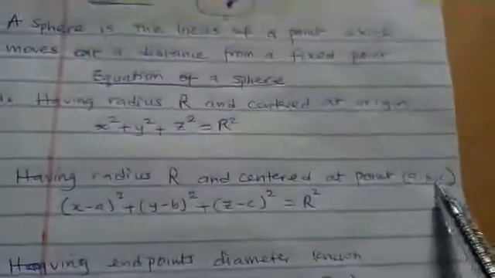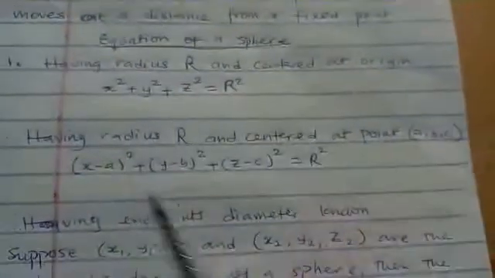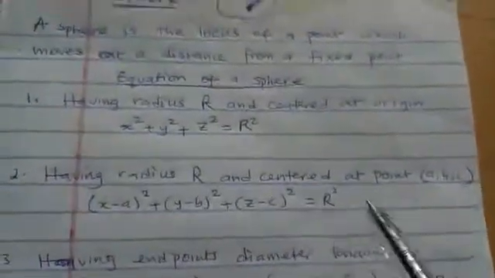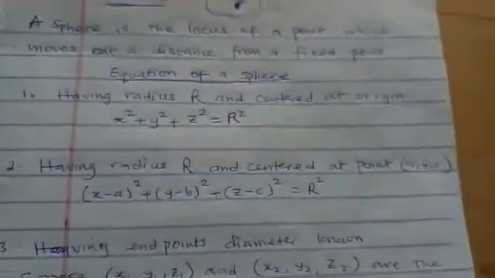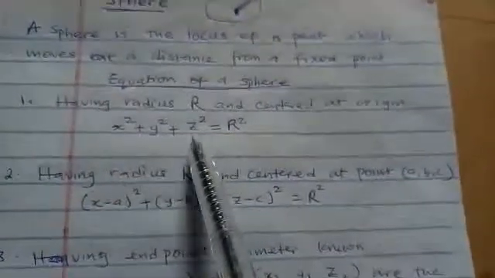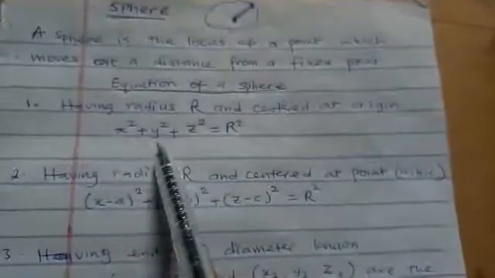And if the sphere is having radius r and is centered at this point, let's say A comma B comma C, then this is the equation of such sphere. So it's just equivalent to that of equation of circle under two-dimensional analytical geometry. We are only including the z part. For the two-dimensional plane, we consider only x square plus y square is equal to r square.